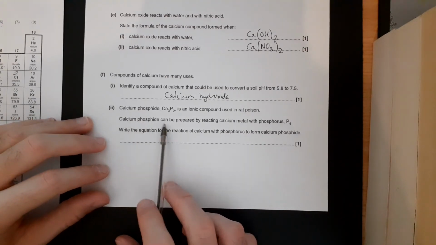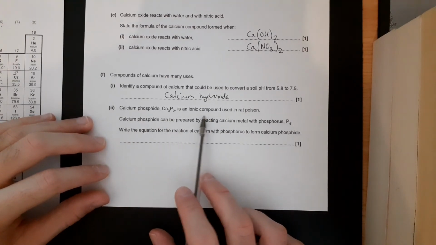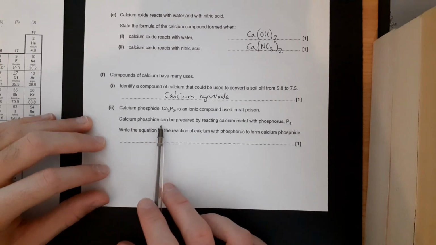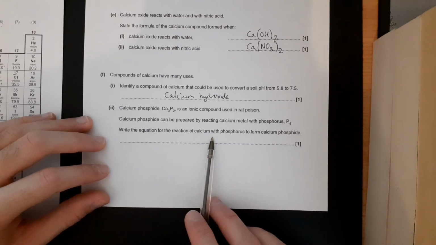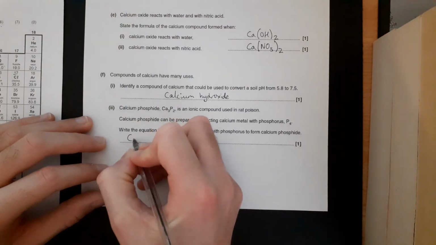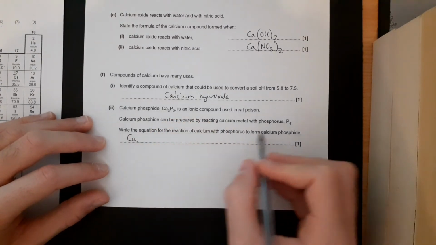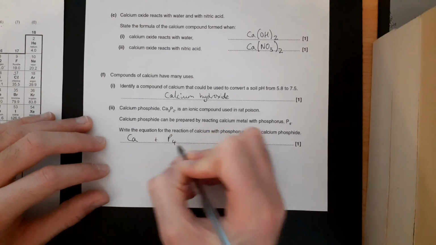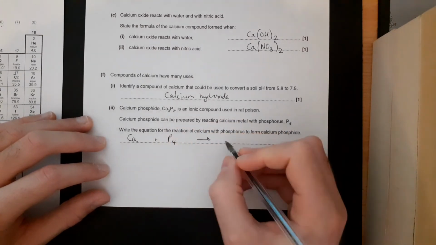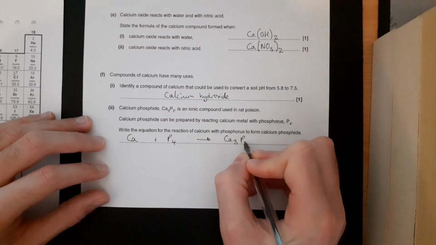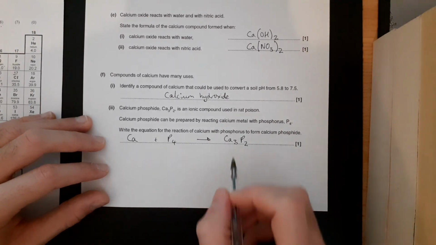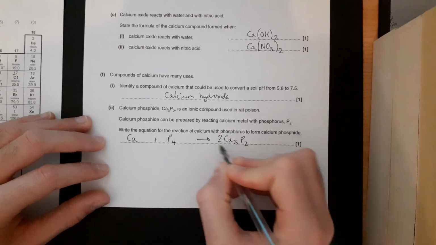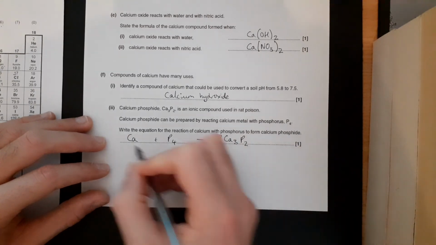And then here, calcium phosphide is an ionic compound used in rat poison. Okay, it can be prepared by reacting calcium metal with phosphorus. Write the equation for that. Okay, so it's calcium. Again, no state symbols here. Phosphorus is telling us it's P4, and we've got to make Ca3P2. So therefore, if I started with P4, I must make 2 of those to get my 4 phosphoruses, and then I've got 6 calciums, haven't I?